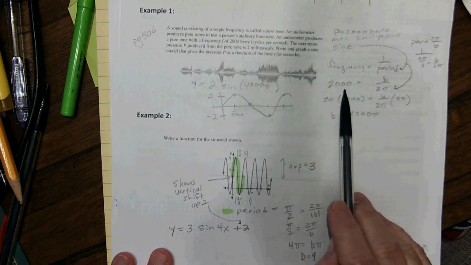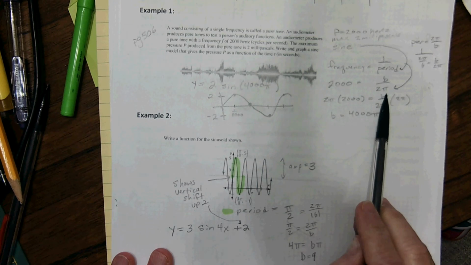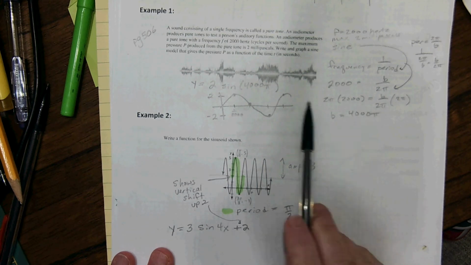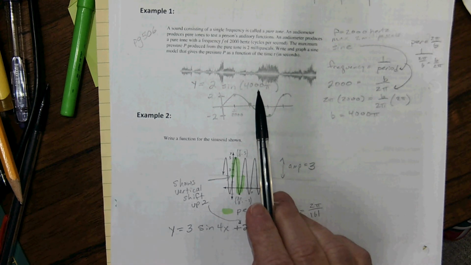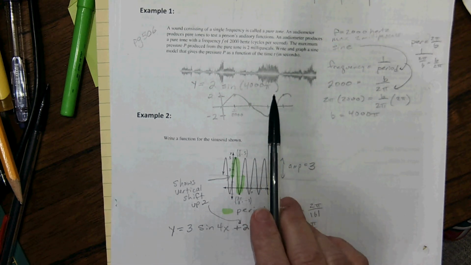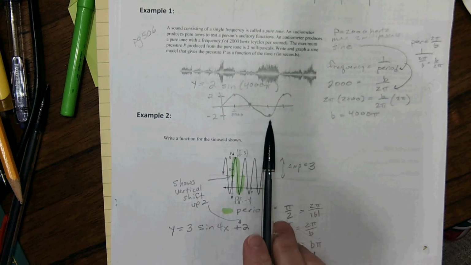So 2,000 equals b over 2 pi. I solve for b and I get 4,000 pi. That goes right in here. So take your time to process that one. Look in the booklet, in your book for more information.